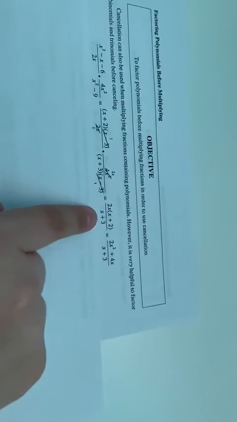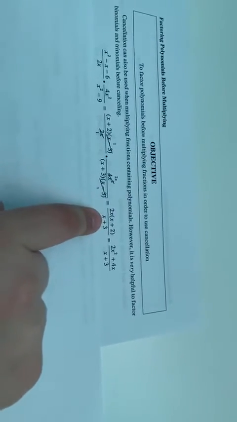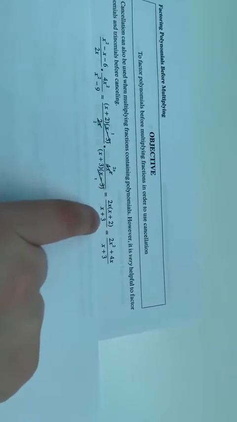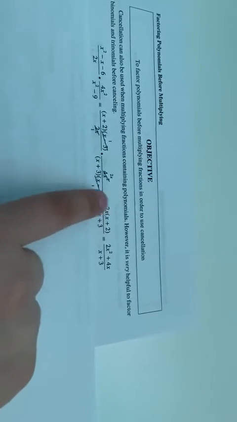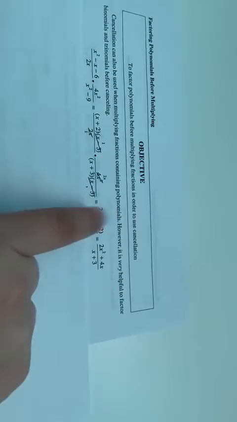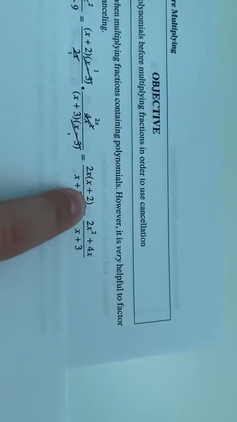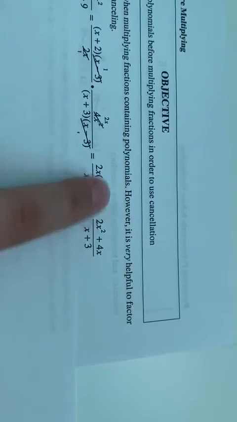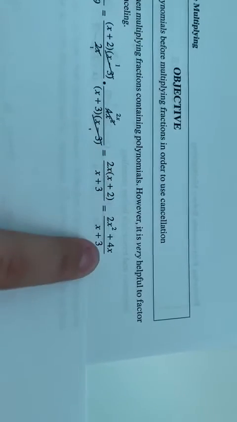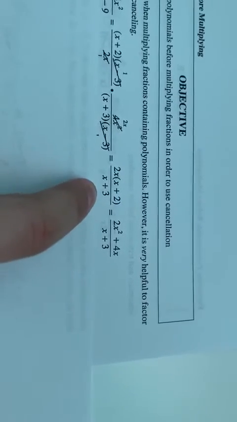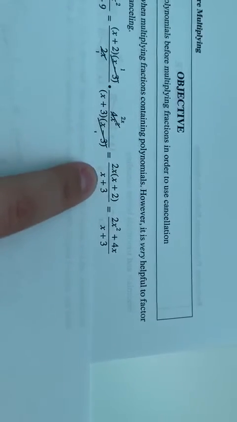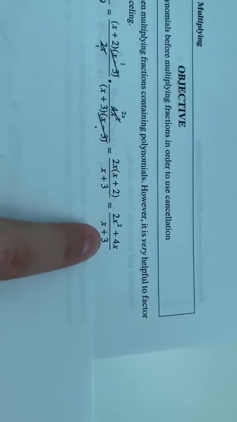Now, although this is our final answer, yes, but this can still be simplified further, because now I don't want to have parentheses. My goal is to never have parentheses in my final answer. So what I'll end up doing is multiplying the 2x by the x first, which gives us the 2x squared, and then the 2x by the 2, which gives us the 4x. The x plus 3 cannot be combined because these are still two different terms. So I just bring that on over, and then this is my final answer here. Okay?